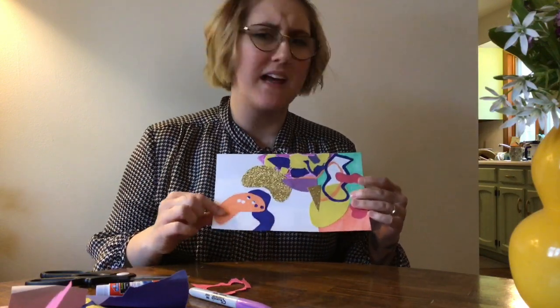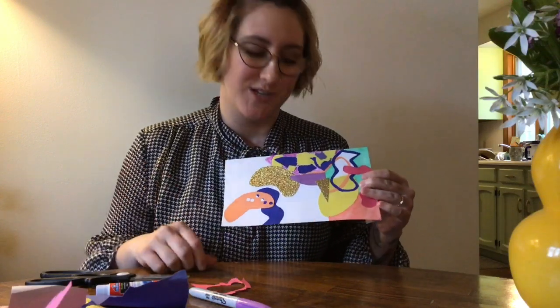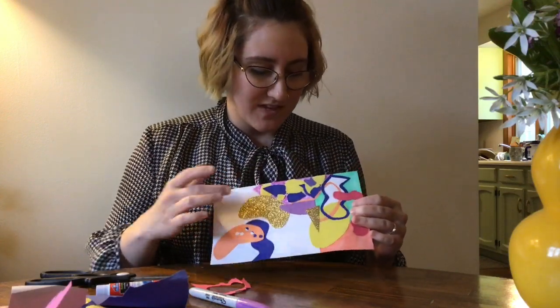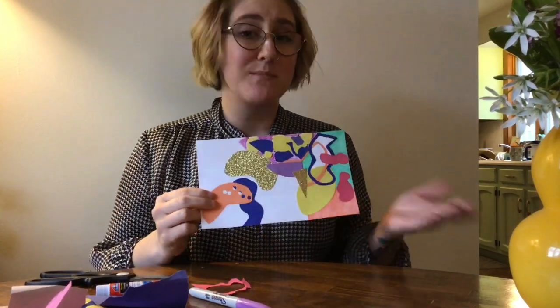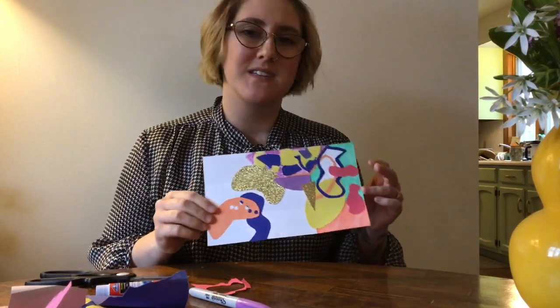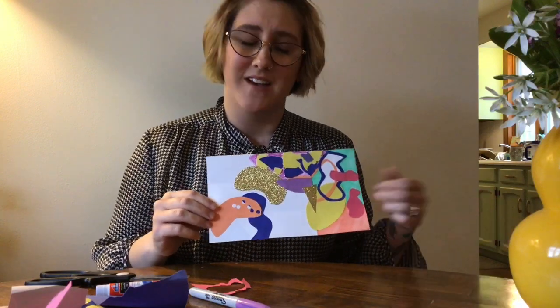We see forms that look similar, like this looks like a bean. I called it a bean shape earlier. Same with this, we see a triangle. There are things that we can recognize in abstract art, but they don't necessarily have to be anything specific.